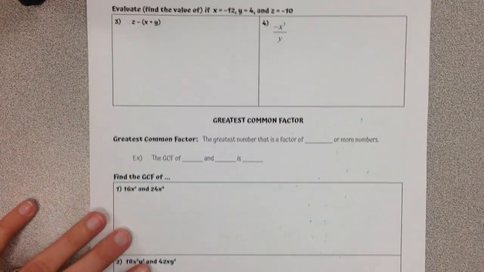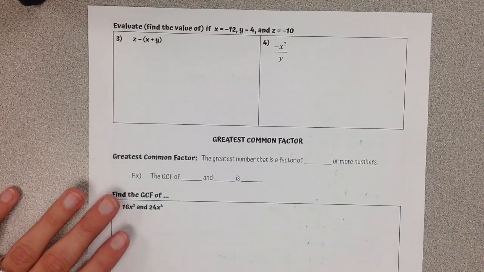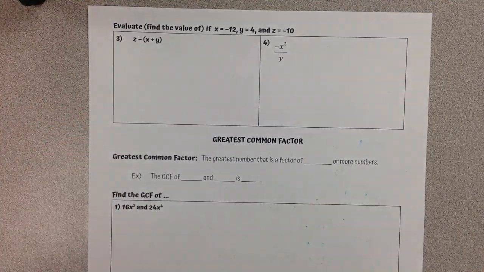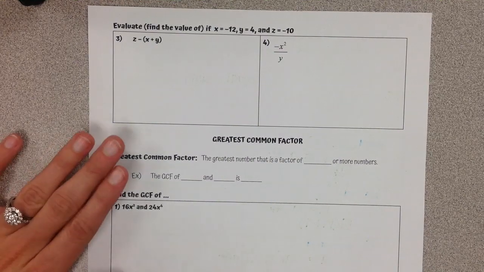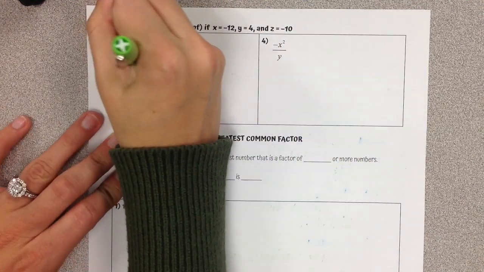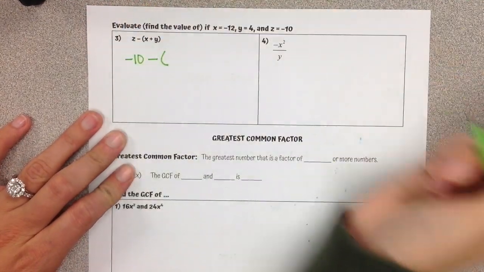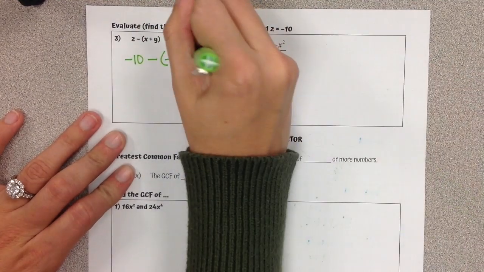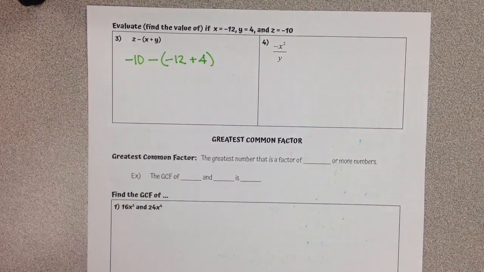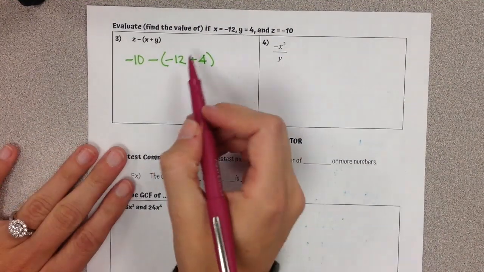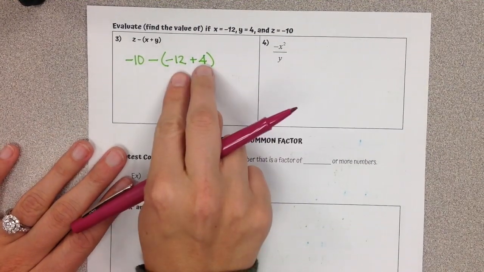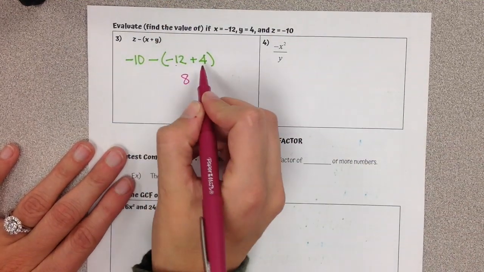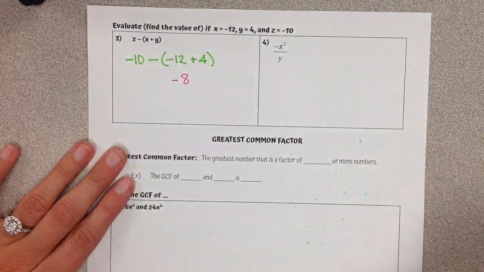Two more evaluating problems, because this can be a little tricky. It's really about paying close attention to the negatives and the positives. So we're going to plug in the values here. Z is negative 10 minus our x value of negative 12 plus our y value of 4. So I'm going to do my parentheses first. Negative 12 plus 4, we're adding opposites, so we find the difference, which is 8. There are more negatives than there are positives, so it's negative 8.